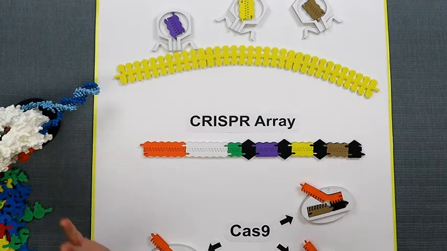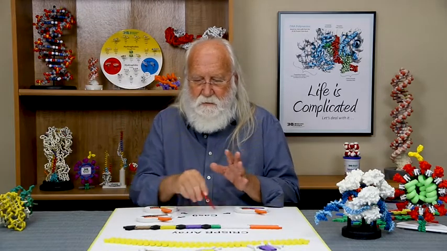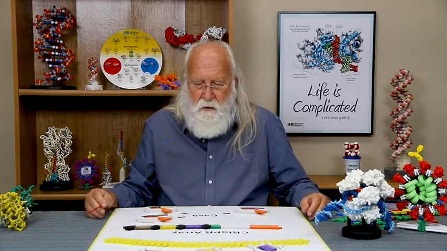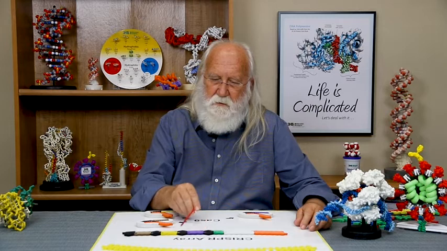These short palindromic repeats were almost identical, which is what called their attention to this unusual sequence in the first place. All right, what we know now, after many different people looking at this and having ideas as to what this might represent, what people finally recognized is that the sequences interspersed between the short palindromic repeats are viral sequences, or sequences from other pathogens that are trying to infect this bacteria. So that was really the whole key, that this might be an adaptive immune system.